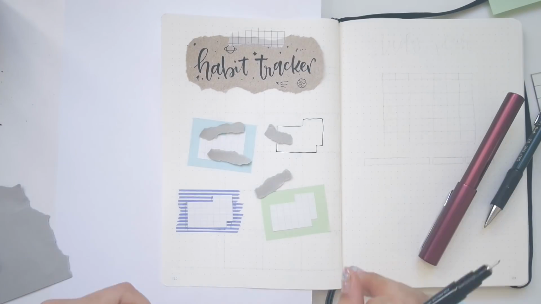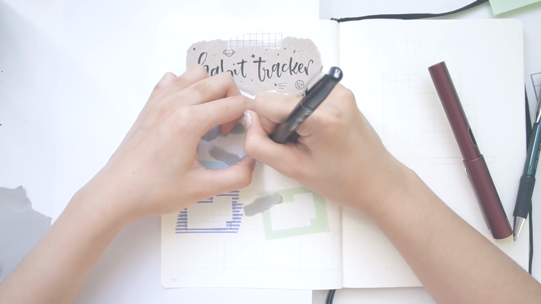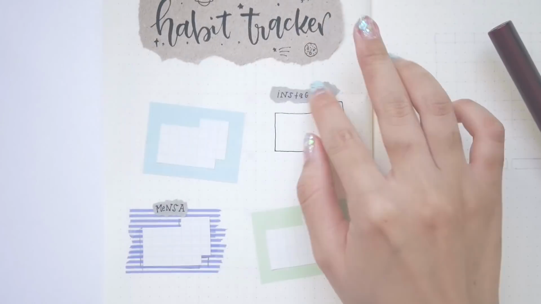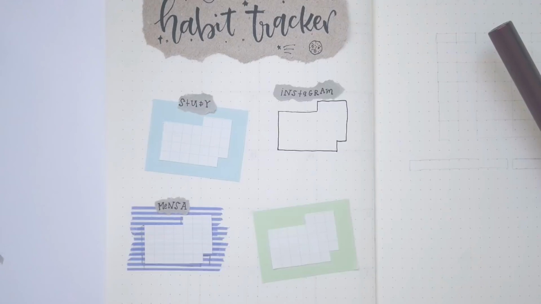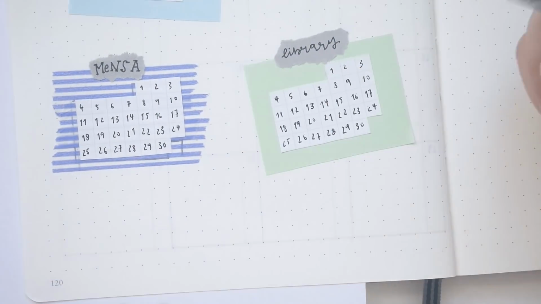I don't really use many habit trackers, and I think it's important that you figure out for yourself if you want to use habit trackers and if yes, what you want to track. And if you're just a beginner, I think it's best to start with weekly habit trackers to test out whether you like the idea of tracking something or not.